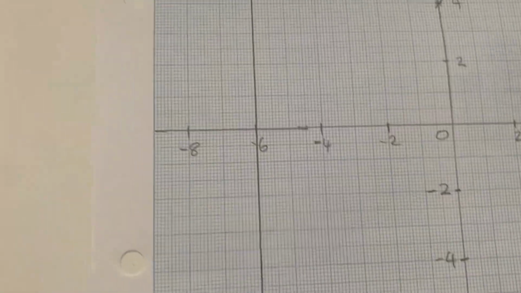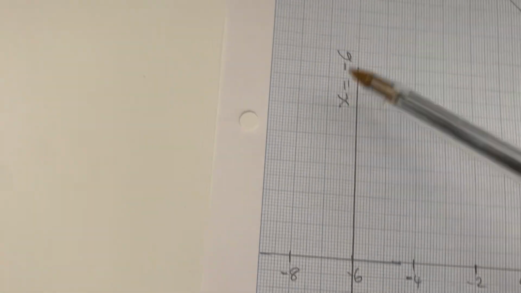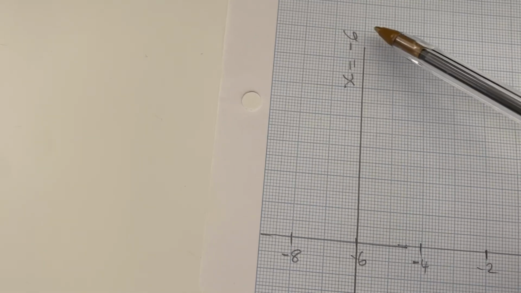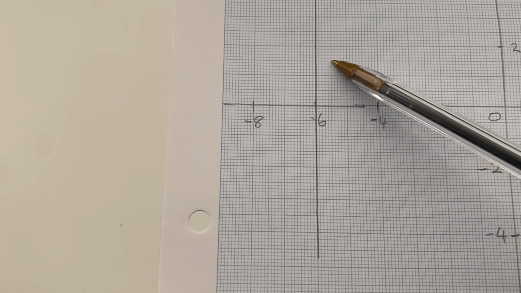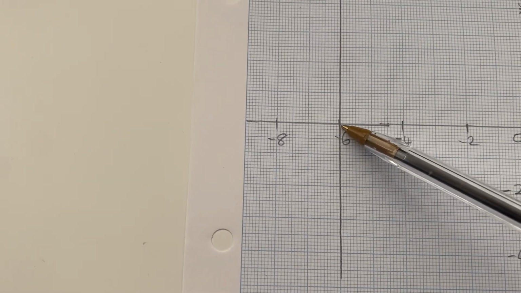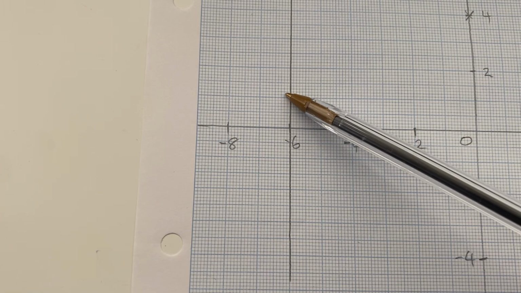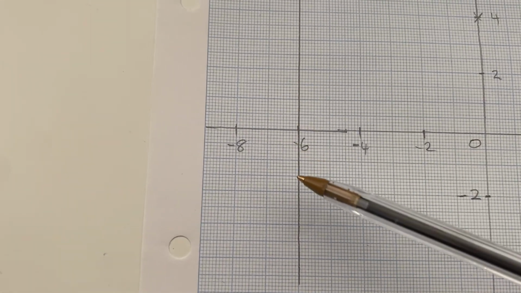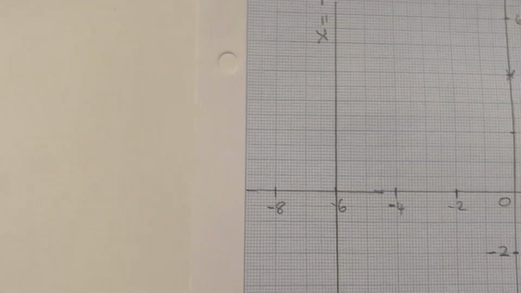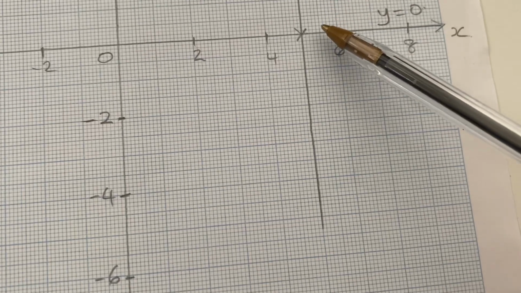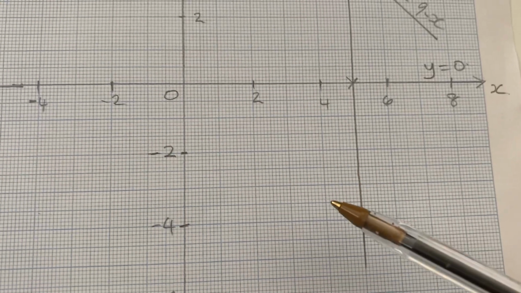Now look at this one as well. This is x equals -6. So on all this line here, x equals -6. So you have (-6, 0), (-6, 1), (-6, 2). So the x value on this line here will be -6. I guess we are back to basics. I'm just recapping, tomorrow we'll do some work.